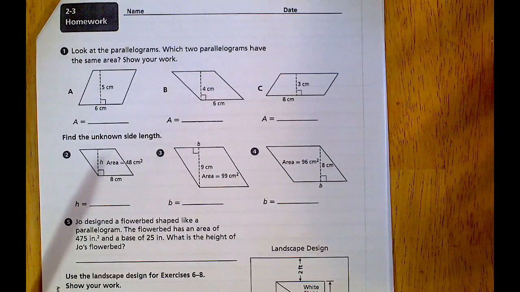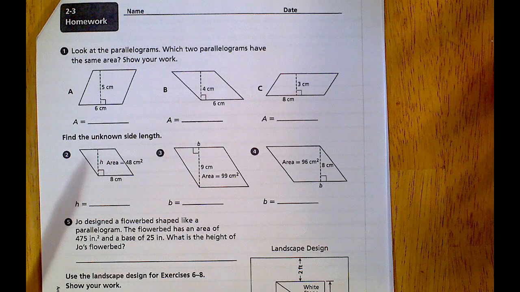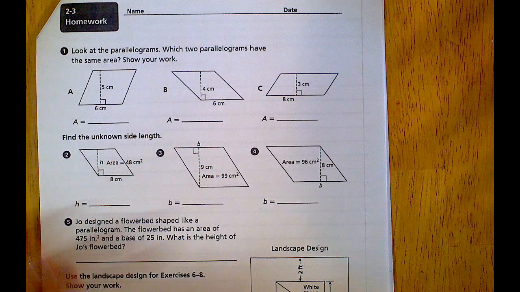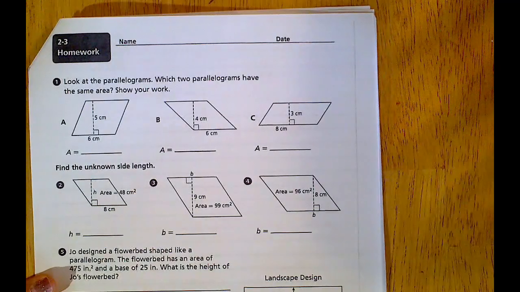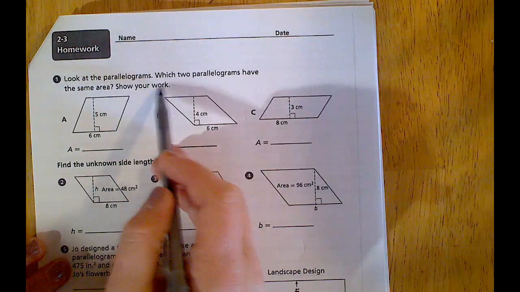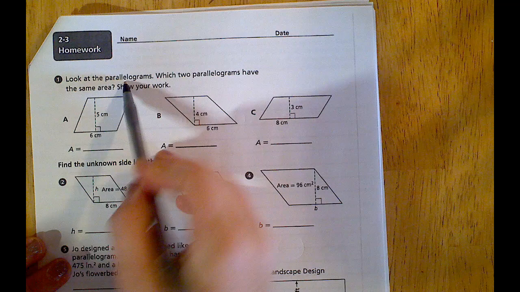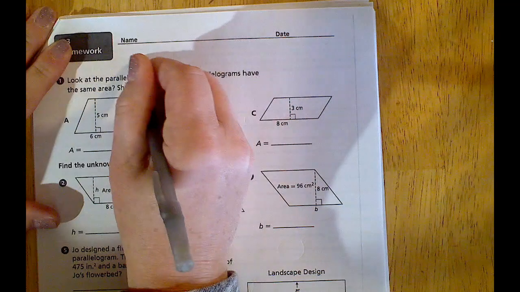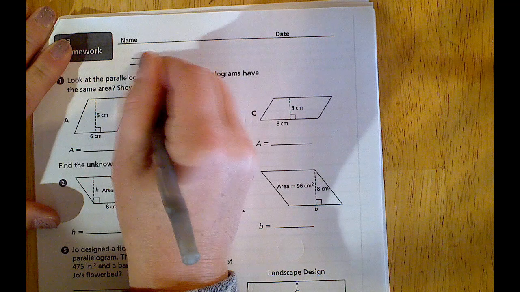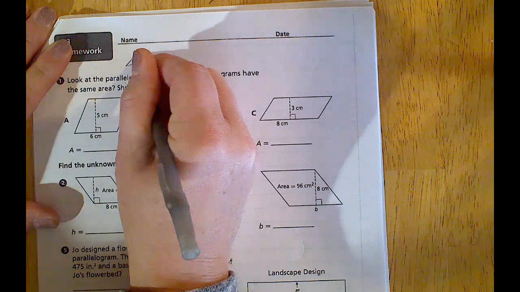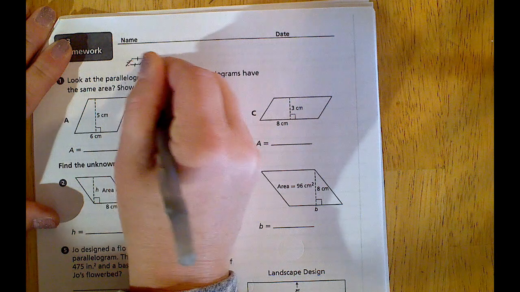All right, so here we are with our homework for week 3, day 3. So this one says, look at the parallelograms. Parallelograms are any shape that has two sets of parallel sides. So that means this one would be the same and this one would be the same.